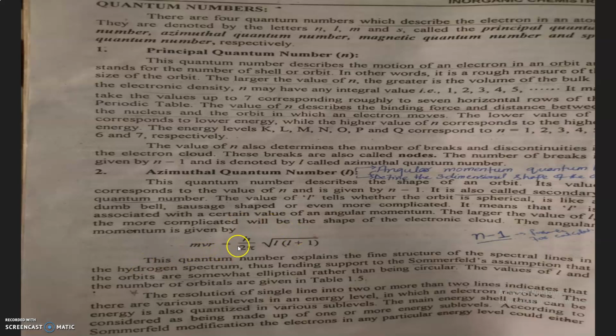mvr is equal to h upon 2 pi, and you have taken the square root of the azimuthal quantum number, and this value is here. This quantum number explains the fine structural lines in the spectra. You must have seen the hydrogen spectra, and there are some fine lines in it, and those lines are basically explained by the azimuthal quantum number, that the electron is not present in one particular place.